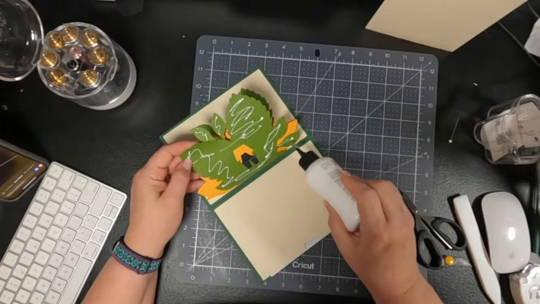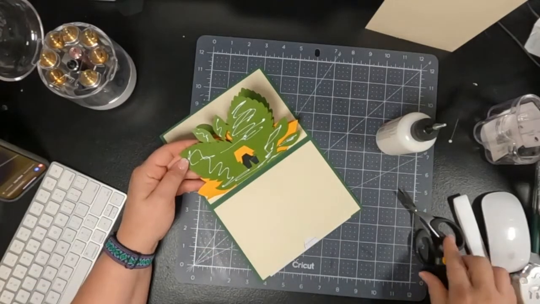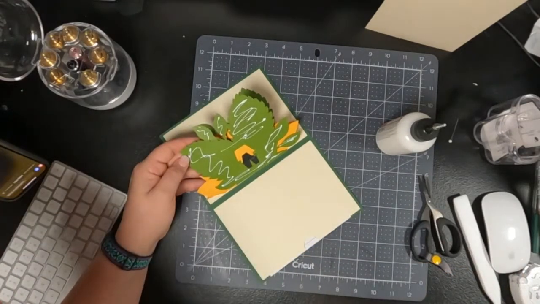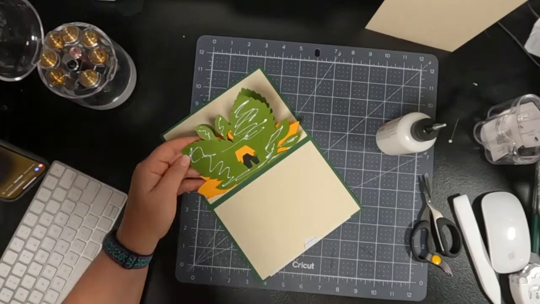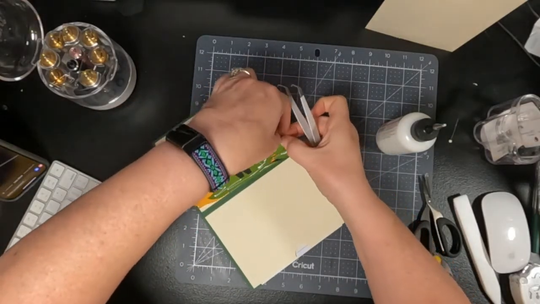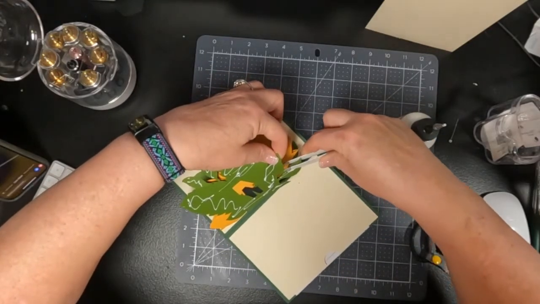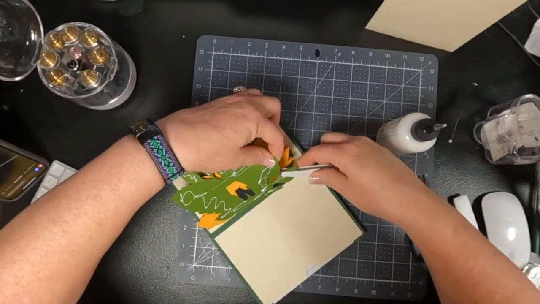Oops, I left a piece of card stuck in there. And it cut out. There we go.